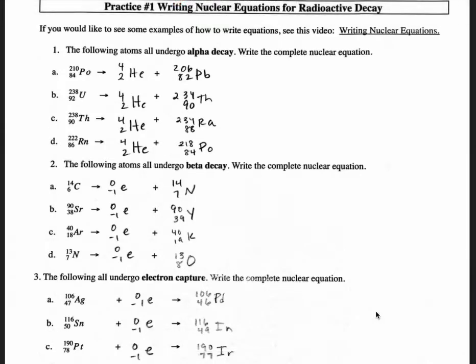The purpose of this video is to go over how to write each of these types of nuclear equations for radioactive decay and how to check to make sure they are correct. So in number 1A, you need to write the alpha decay equation for polonium-210.